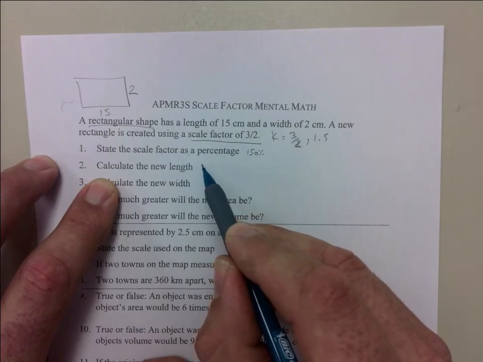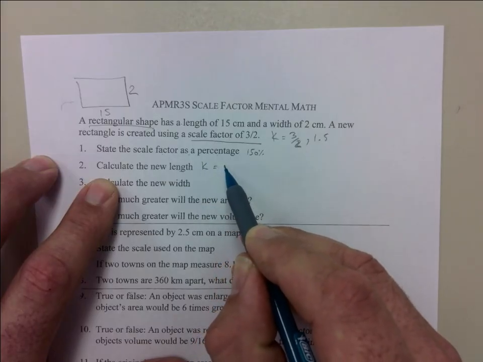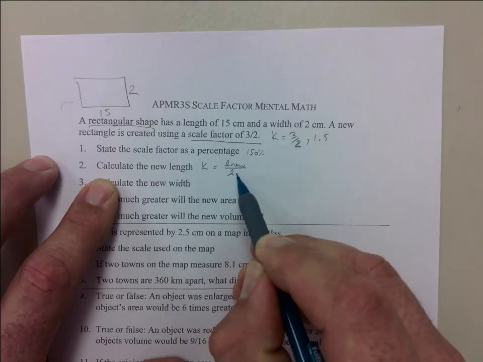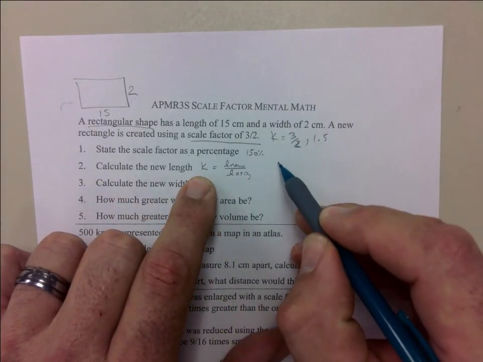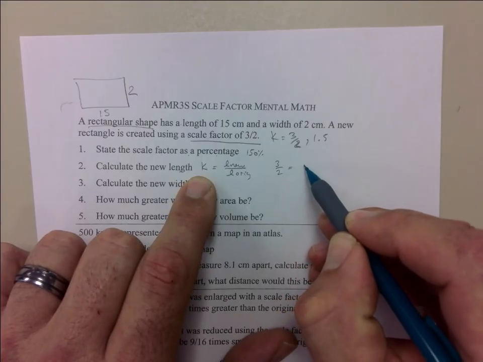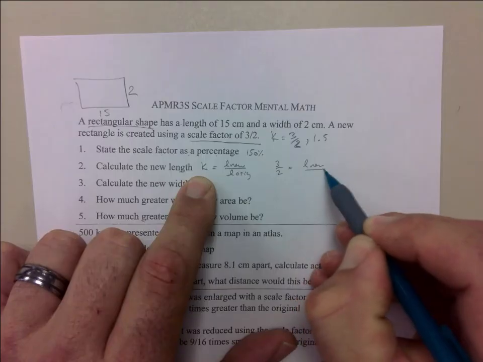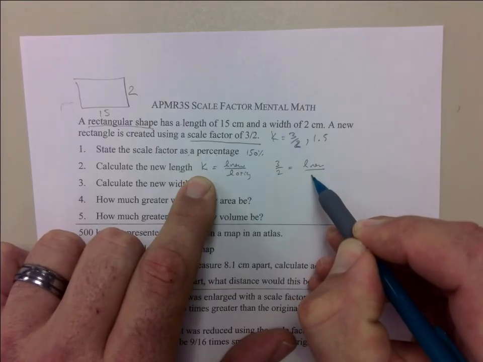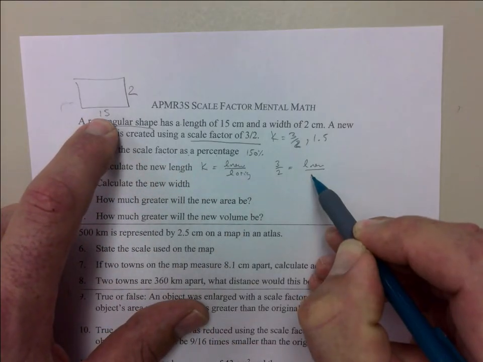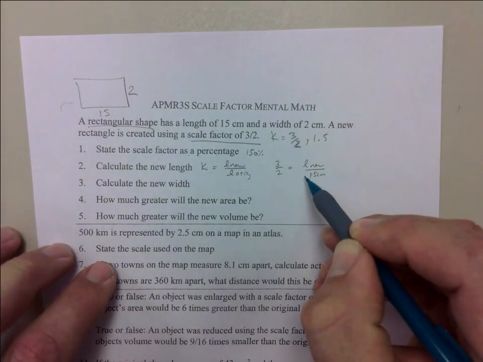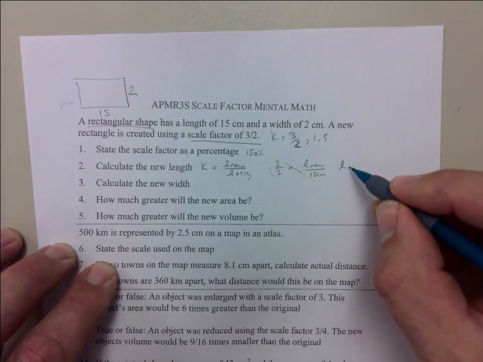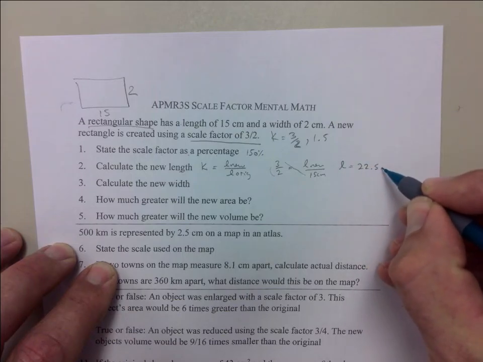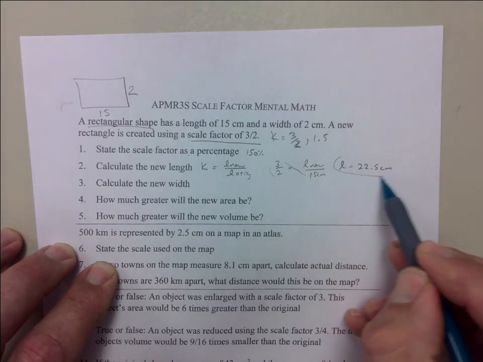Calculate the new length. Okay, so what should I be using? Original, new, right? So I'll be using this formula right here: length of new over length of original. This K is 3/2. The length of the new one is what I want. What's the length of the original? It's 15 centimeters. So you basically cross multiply and divide. So your length is 22.5. If I see 22.5, you're good. You get a mark for that.